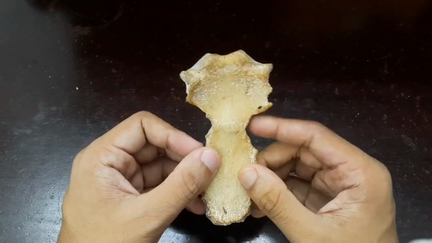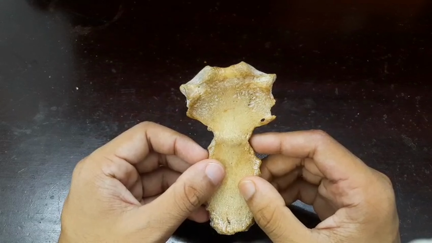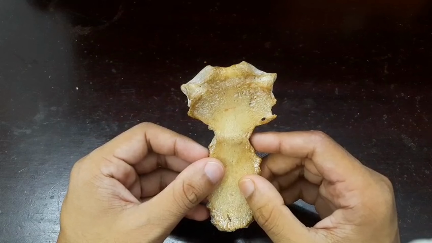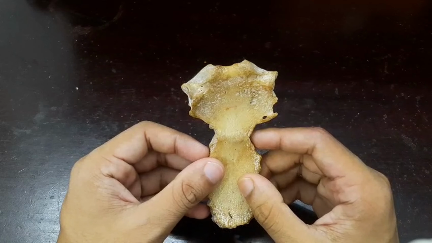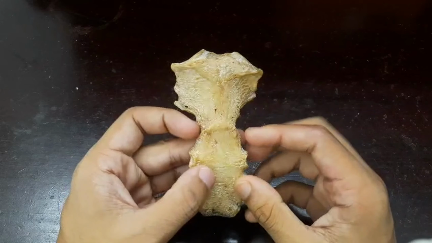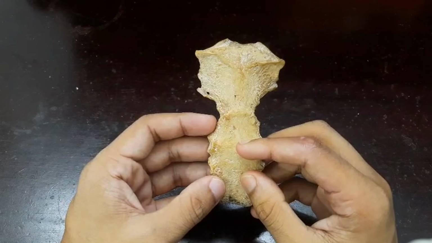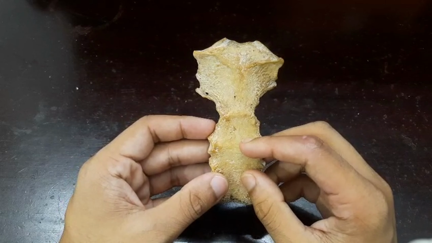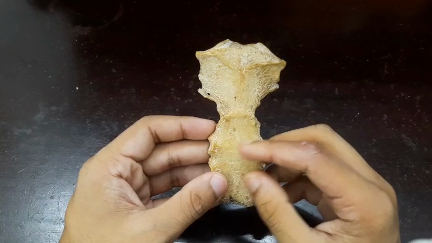Now sternum we know is a flat bone, and the structure of flat bone is outer compact and inner spongy. The ossification of flat bone is normally intramembranous, but in case of a sternum it is intracartilaginous.